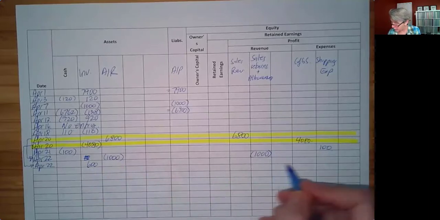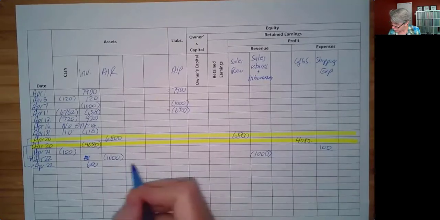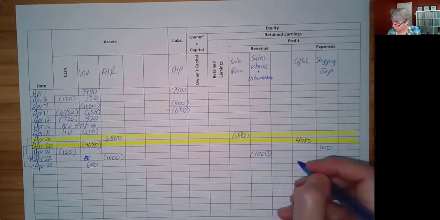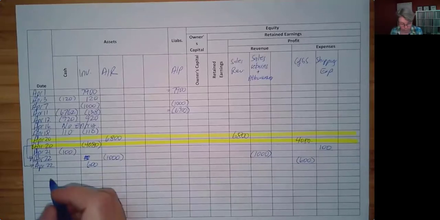Well, we got rid of the expense, because when we look at, wait, I just want to make sure I'm on the right line. Yes. When we look at the cost of goods sold, we no longer have an expense because we did not sell that $1,000 of inventory. So this is going to reduce the cost of goods sold by $600. Excellent. Let's keep going. That was April 22nd.